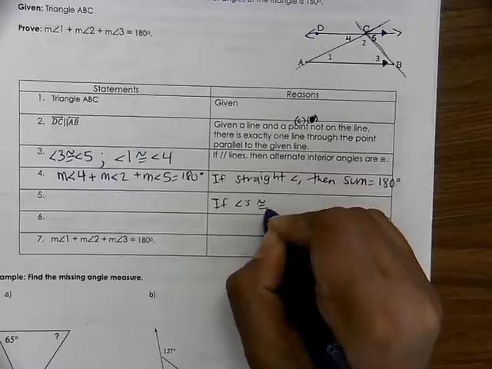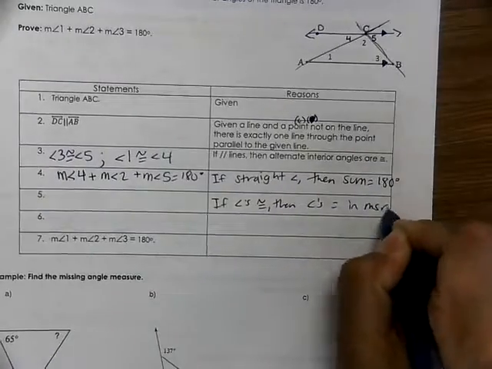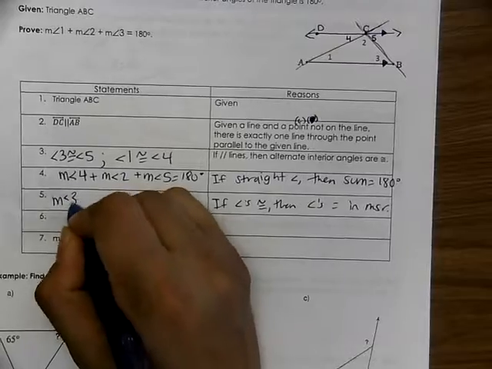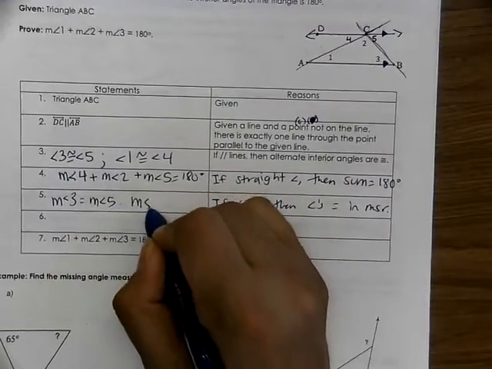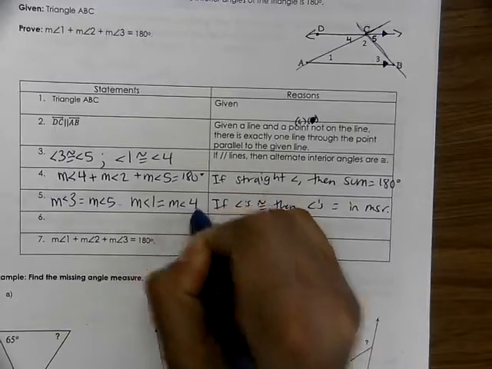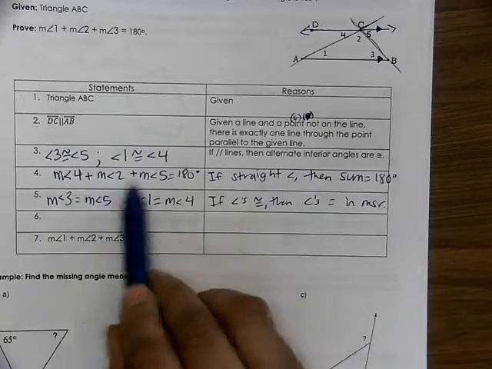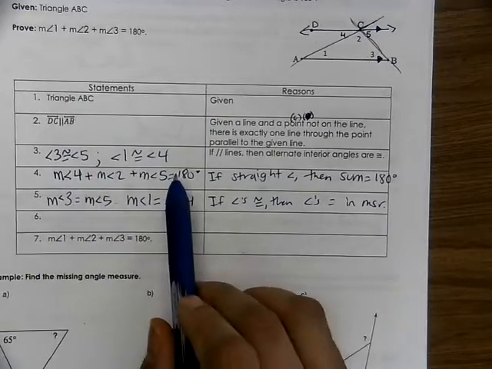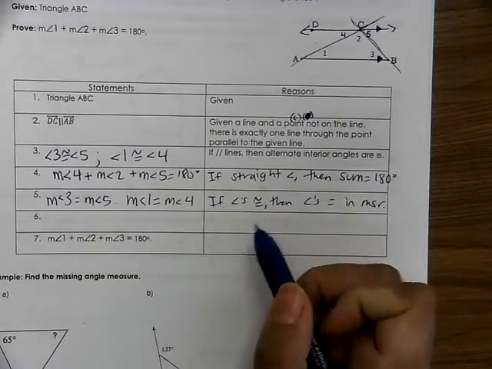So if angles congruent, then angles equal in measure. And the reason I'm doing that is so I can do some substitution in just a minute. So angle 3 and 5 are the same, and measure of angle 1 and 4 are the same. So now if I go back and I'm trying to make this equation look like measure of angle 1 plus the measure of angle 3, I just need to substitute a few things in here.